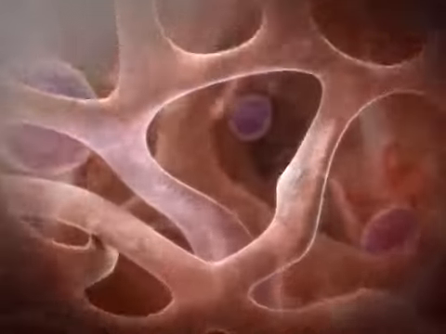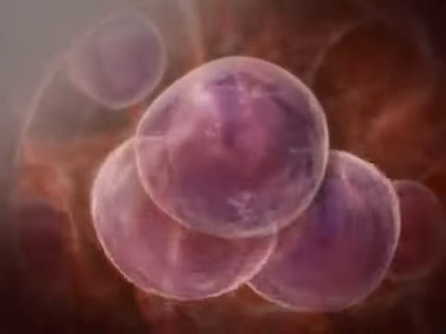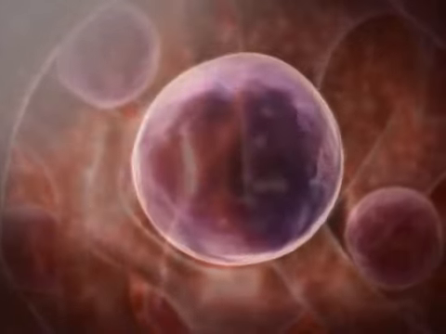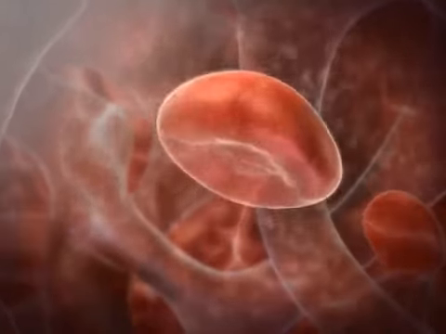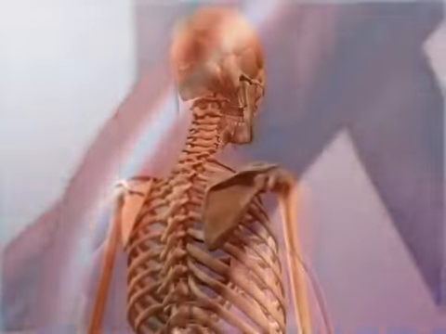The skeletal system is also the site of calcium and phosphorus storage and blood cell formation. Inside the bone marrow of spongy bone, stem cells give rise to blood cells.